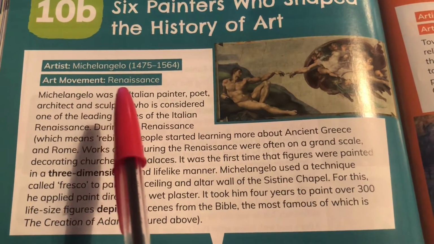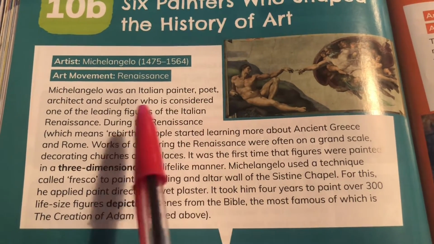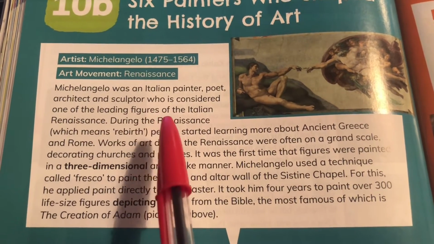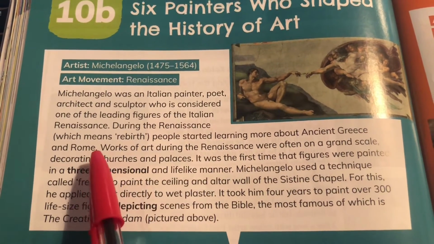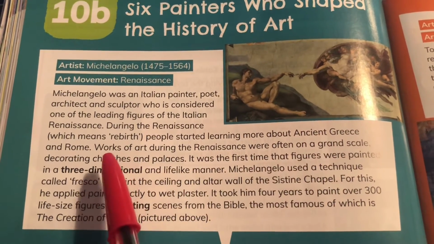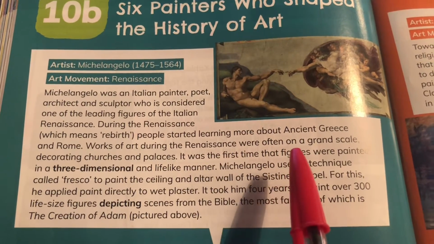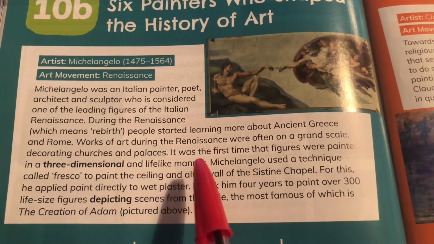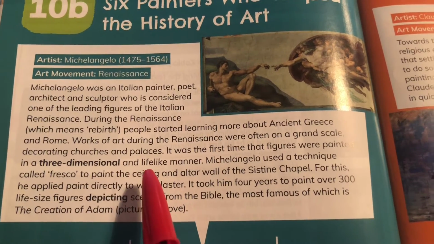Art movement, Renaissance. Michelangelo was an Italian painter, poet, architect and sculptor who is considered one of the leading figures of the Italian Renaissance. During the Renaissance, which means rebirth, people started learning more about ancient Greece and Rome. Works of art during the Renaissance were often on a grand scale, decorating churches and palaces. It was the first time that figures were painted in a three-dimensional and lifelike manner.